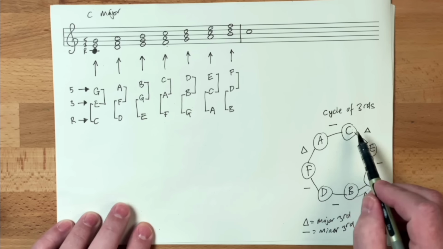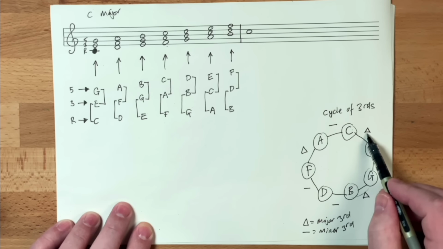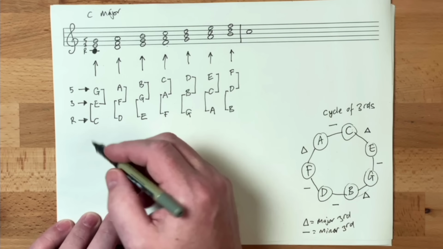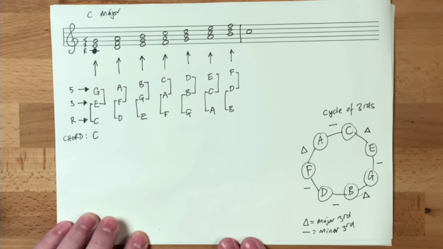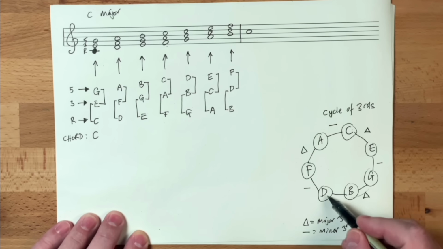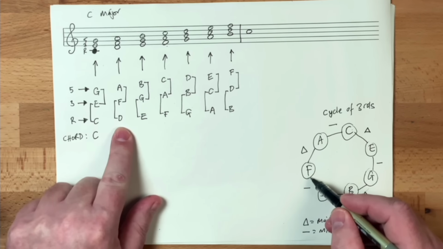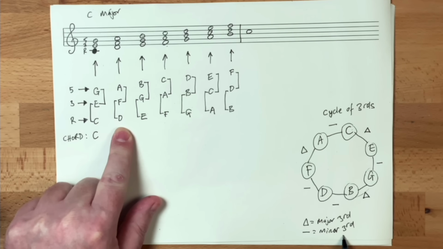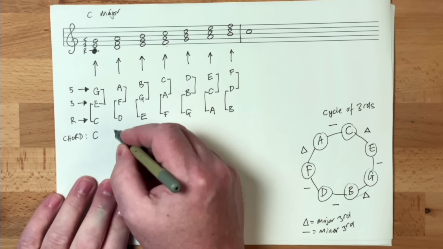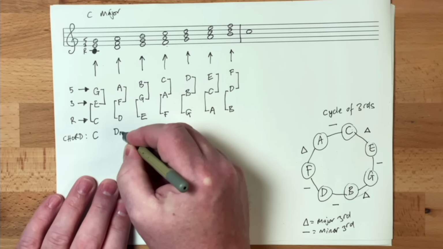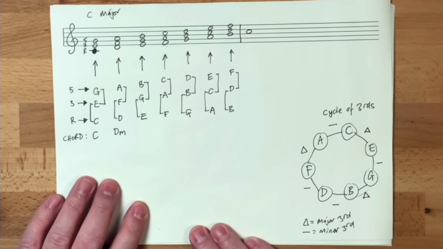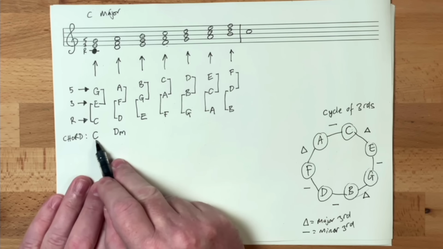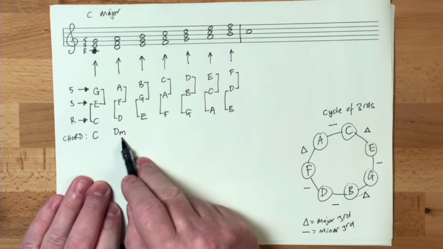So this distance between the C and the E here is major, so that tells me that the chord is going to be C major. There you go, so C is there. Now if I go from the D to the F on this next chord here, you can see that I've got this minus that tells me it's a minor third, which means I retain this root note of D, but then I have to add this little M, which means minor. So that tells me I'm going to play a C major chord, then a D minor chord.